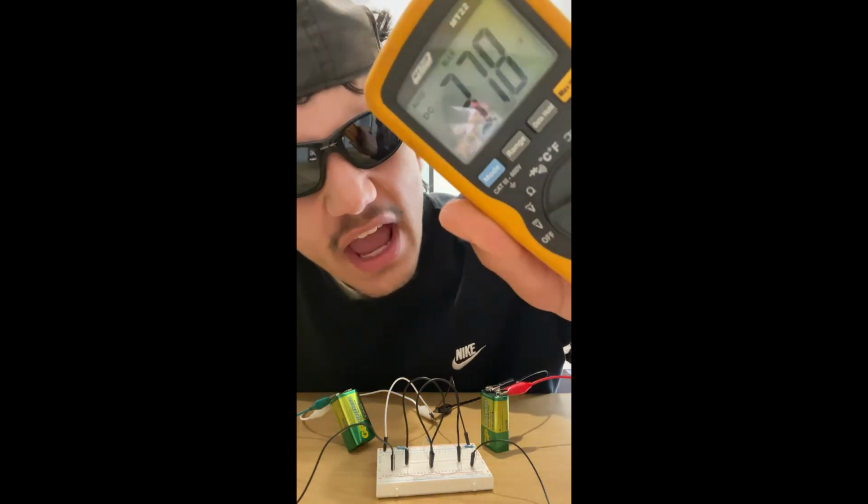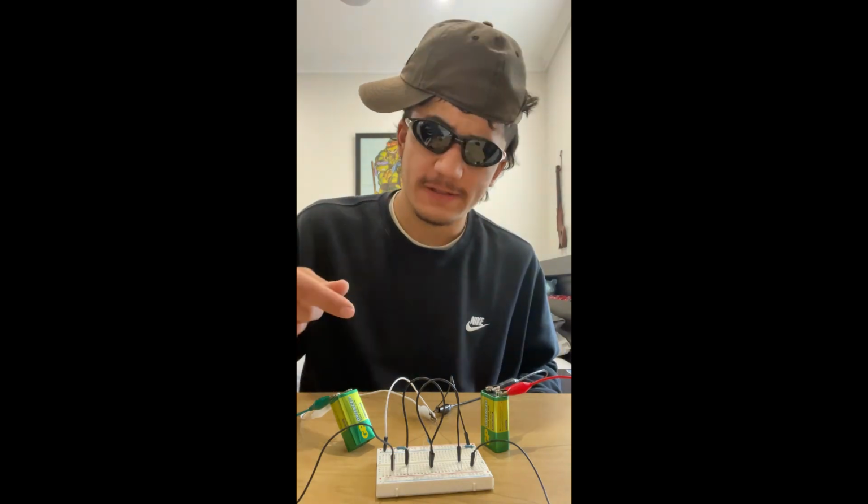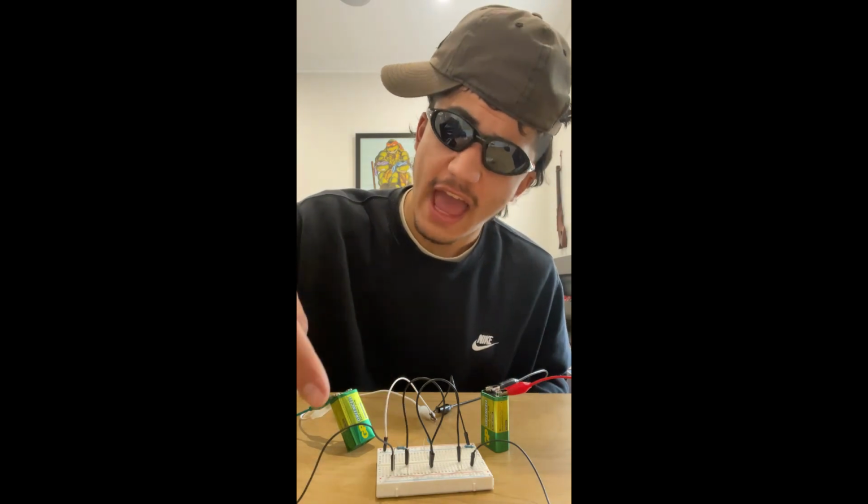As you guys can see, I've measured 3.78 volts across the 100 ohm resistor. Although that is about half a volt away from our calculated values, we must also consider the uncertainties in the resistor and resistance in the wires. Once again, I am a trained professional and do not try this at home.